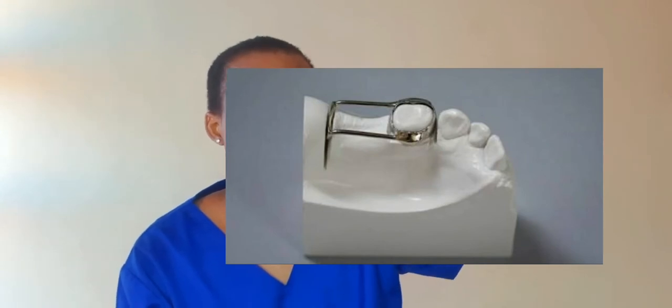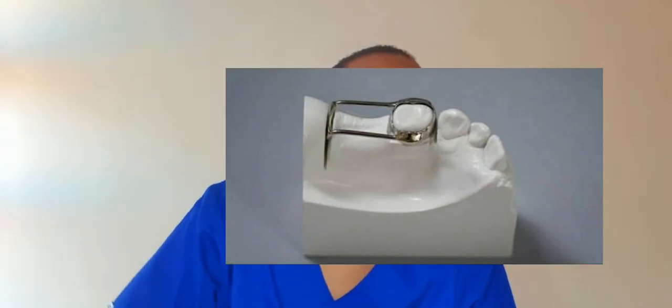So here are some pictures of patients where they've placed space maintainers in the form of band and loops, as well as distal shoes. So a distal shoe is basically an extension of a band, and then it just has a little shoe-like structure, if I can put it that way, just to maintain the space.